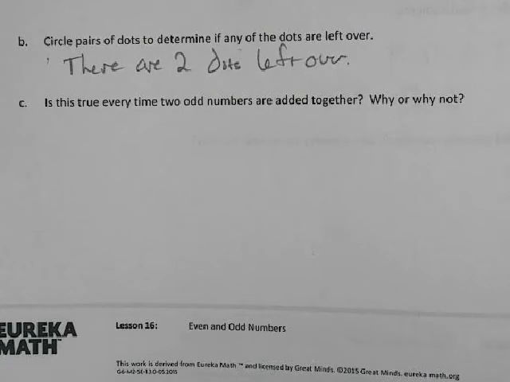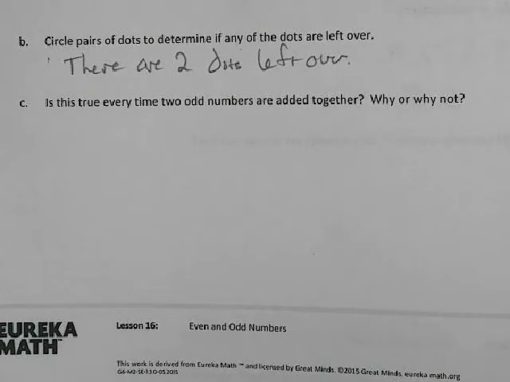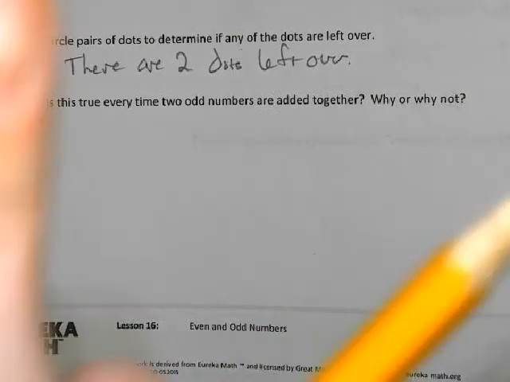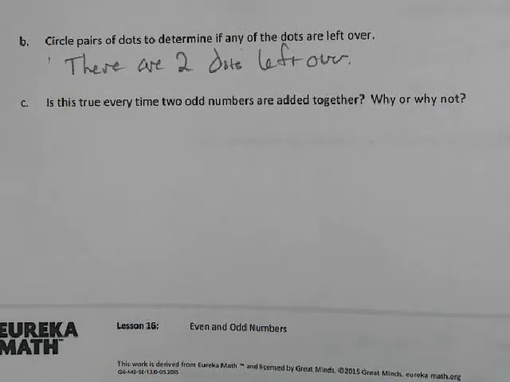So what you can do is look at this and think, which of my numbers are 1 higher or 1 greater than an even number? If both numbers that are being added together are only 1 greater than an even number, you're going to have an even answer.